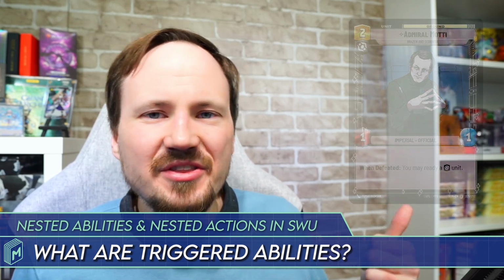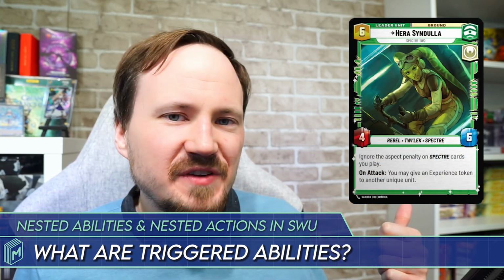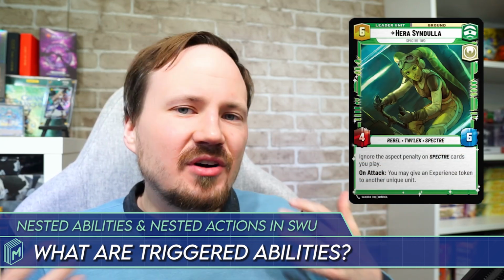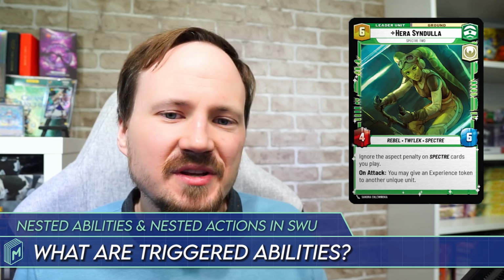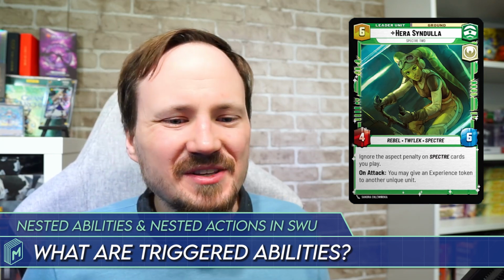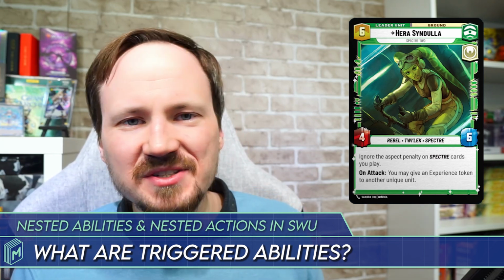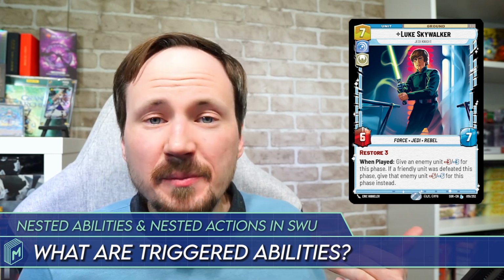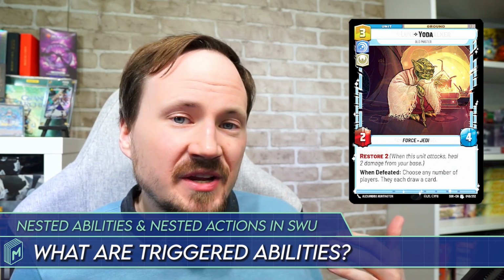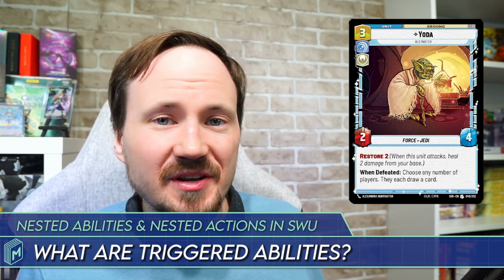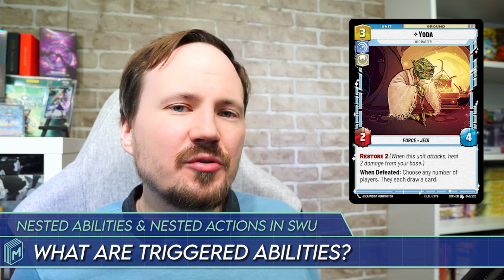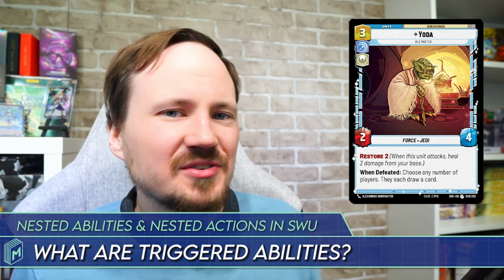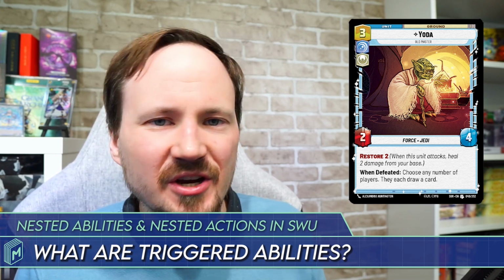They're abilities like the when played effect, when defeated, on attack. These are all examples of triggered abilities, and usually when you're resolving these cards, you don't even think about it. You just do what they say. You play the Luke Skywalker, you use the when played ability. When your Yoda dies, you use the when defeated ability. You don't normally think about it too much, but these are where the timing starts to get a little more confusing, and we'll talk about that in a little bit.